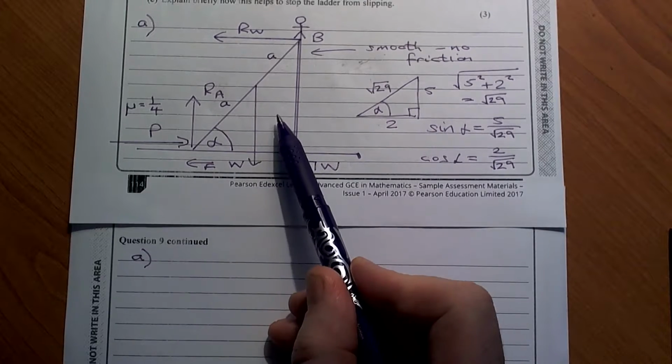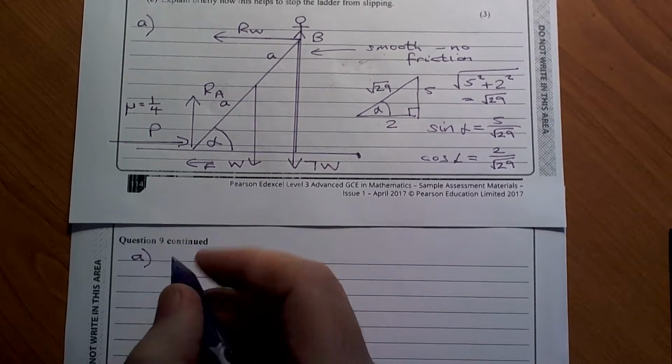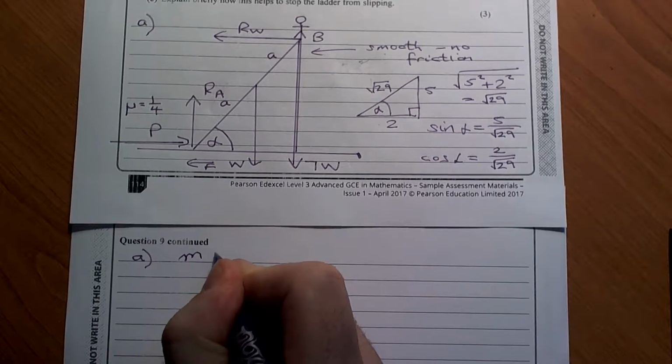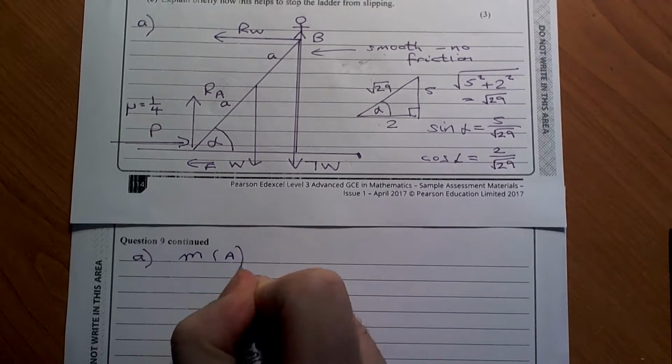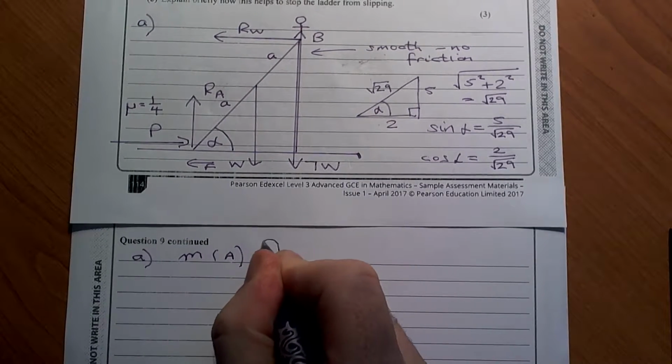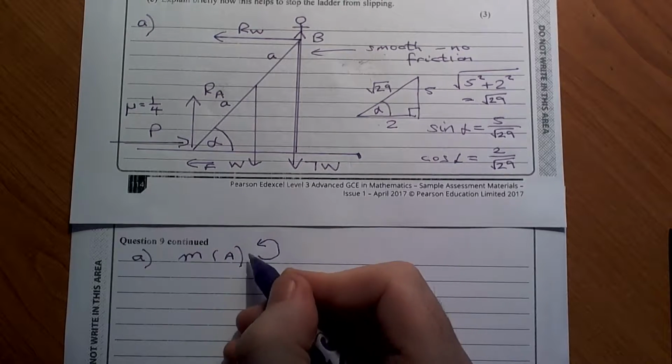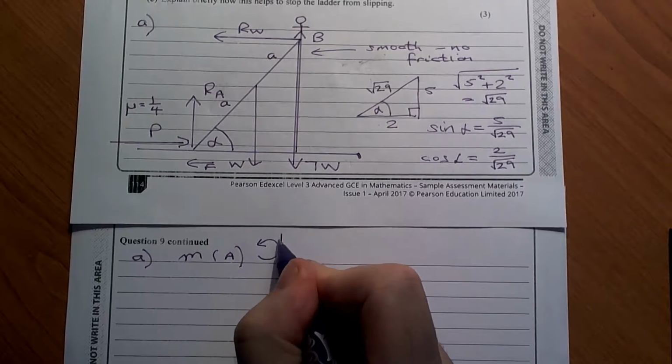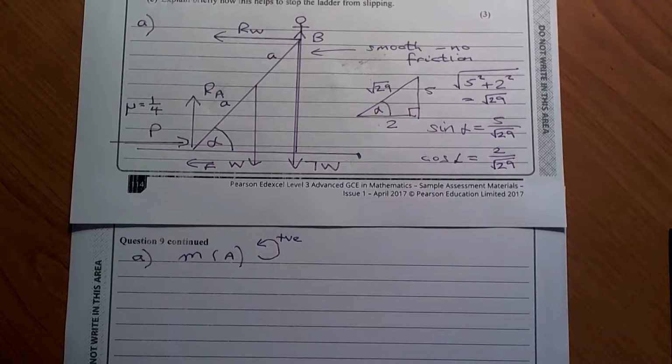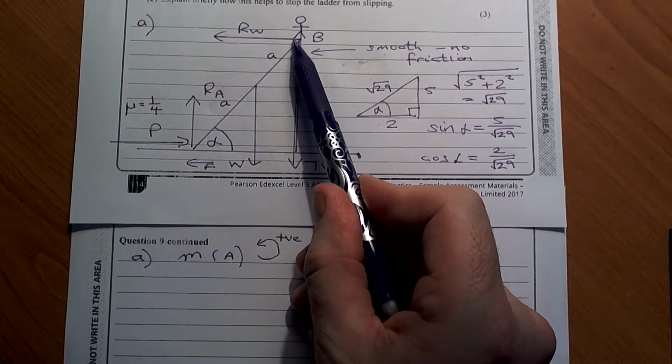I'll put our diagram in view so I can explain the moments. We're going to take moments about A, and I'm going to say what I'm going to make the positive direction. I'm going to make anti-clockwise positive. So first of all, here's our RW force.